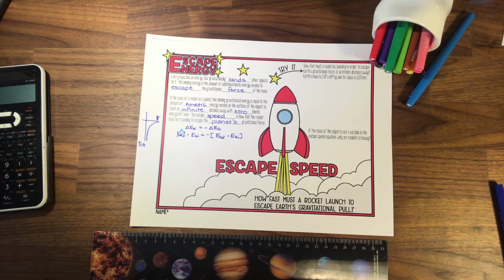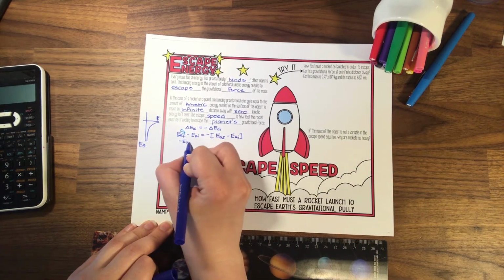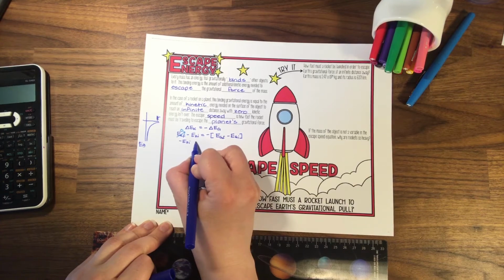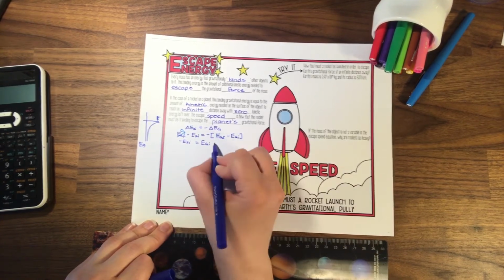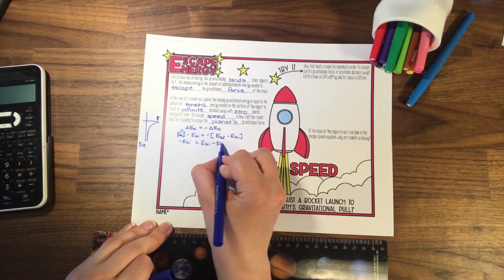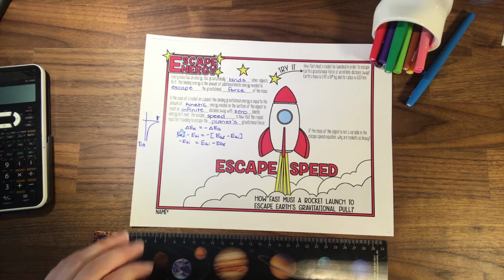Another thing that we'll look at here, we'll have negative EKI is equal to EGI minus EGF. Just distributing that negative, but you'll see it will come back in just a moment.